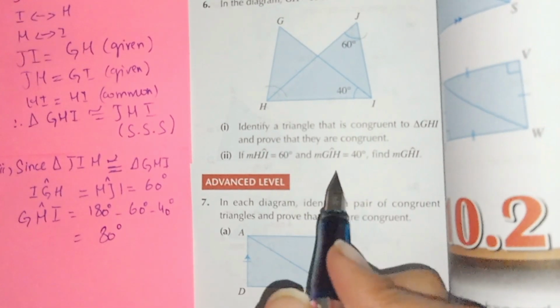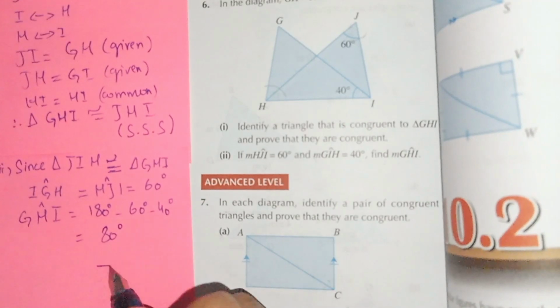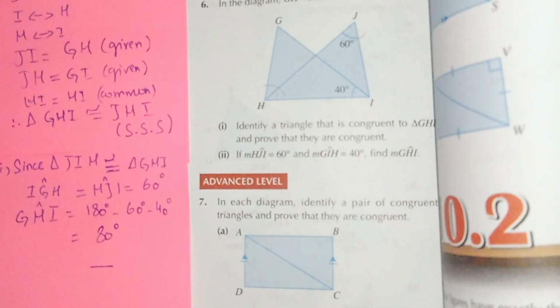And now students, question number 6 is solved, and the questions of intermediate level are finished. I hope you understand these questions very well.